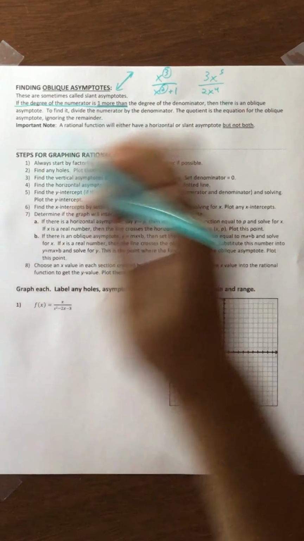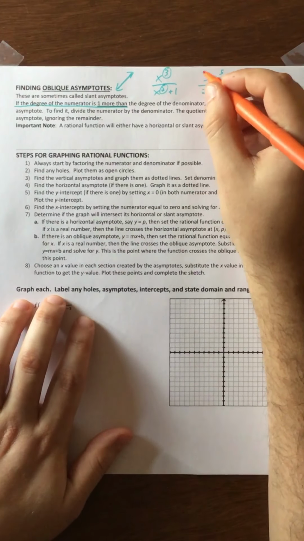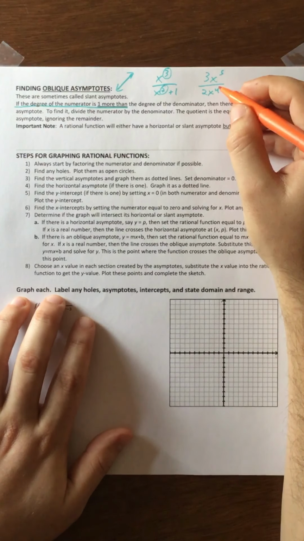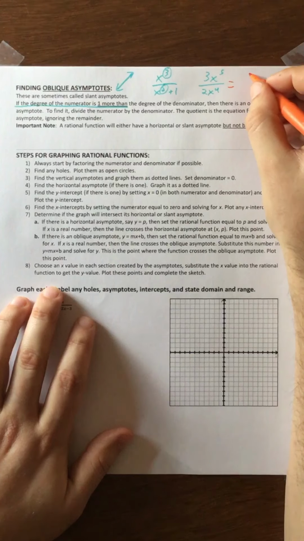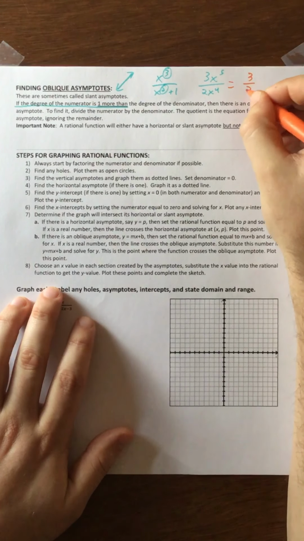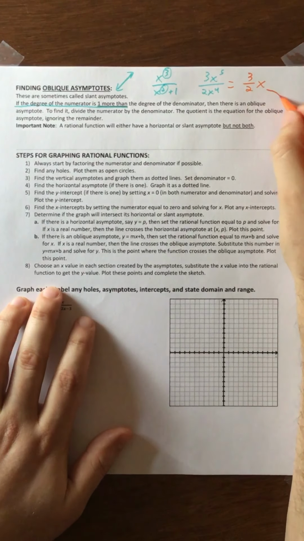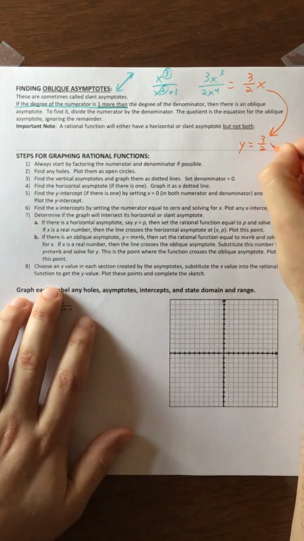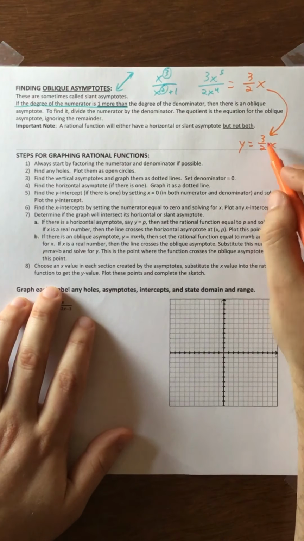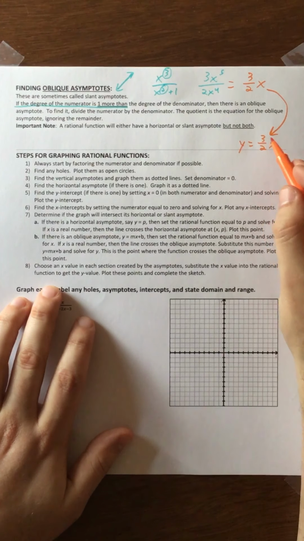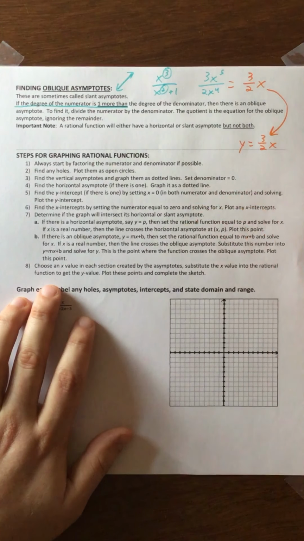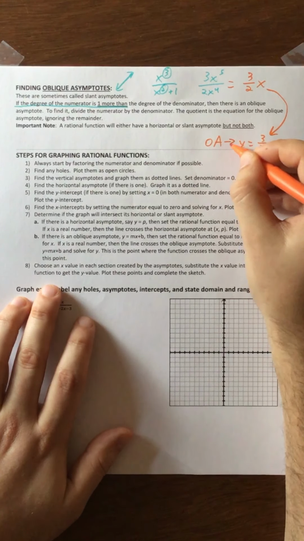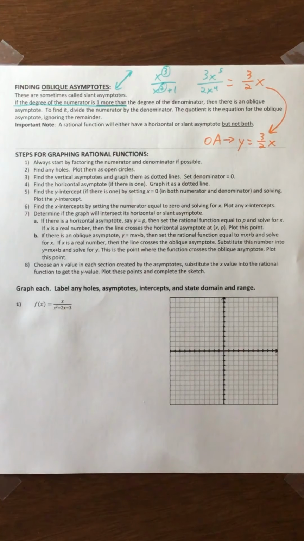Alright, so let's just take this second example here. Alright, 3x to the 5th divided by 2x to the 4th. When I go to simplify this, I get 3/2 x. That would mean that I have an oblique asymptote at y equals 3/2 x, that line. So I'd have to graph this line using the slope and the intercept, and draw a dotted line. Okay, oblique asymptote at y equals 3/2 x.